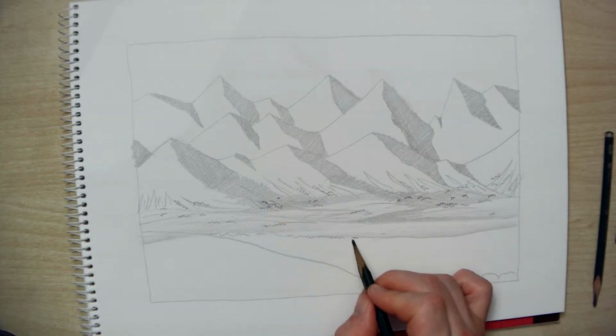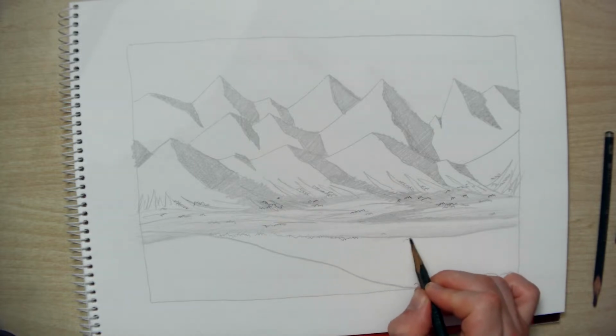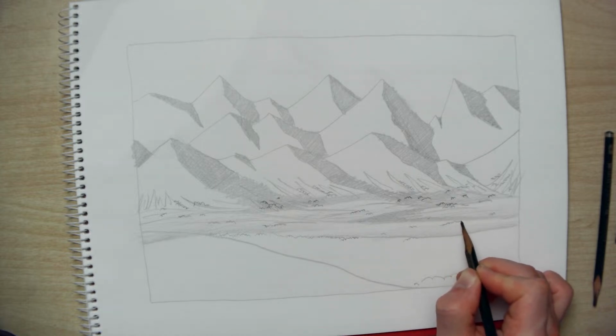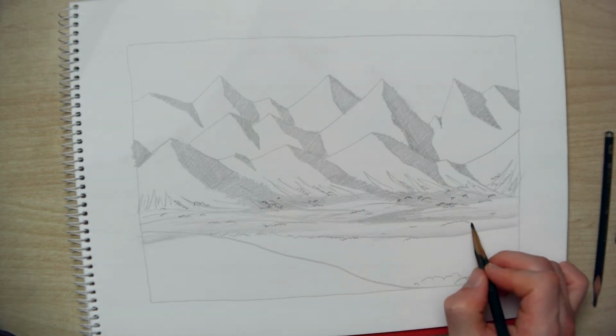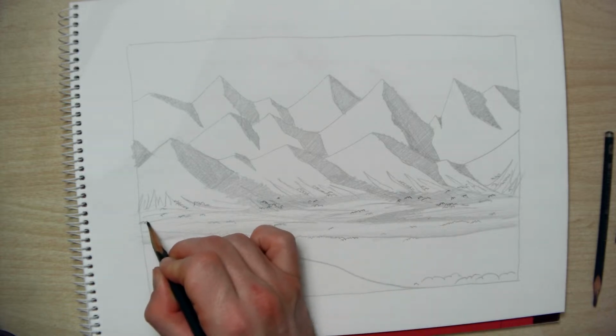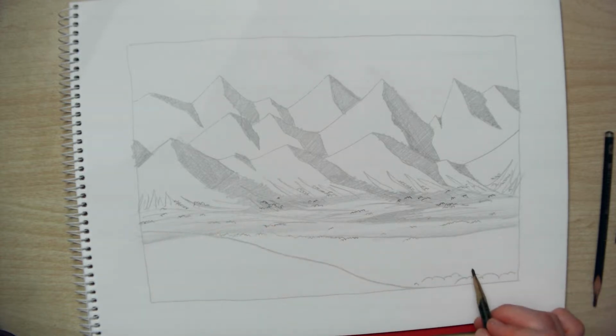Okay, maybe like that. And then maybe some more trees right here. Some going out of the frame over there.